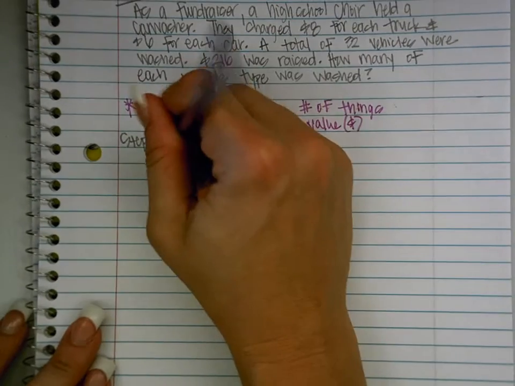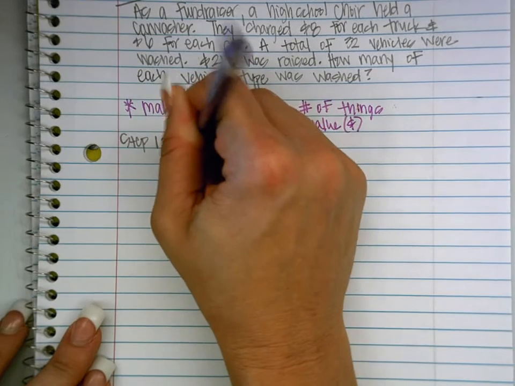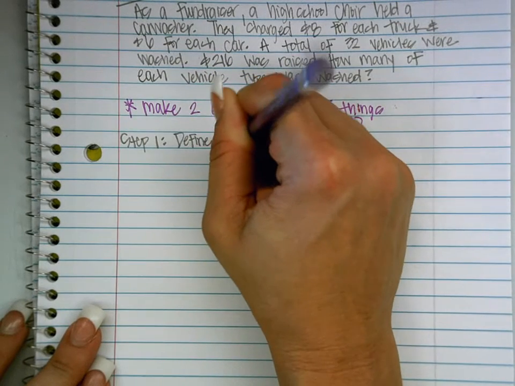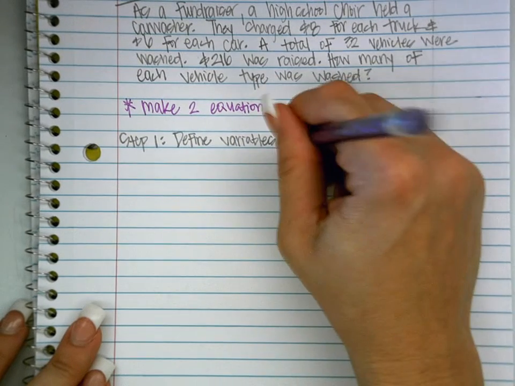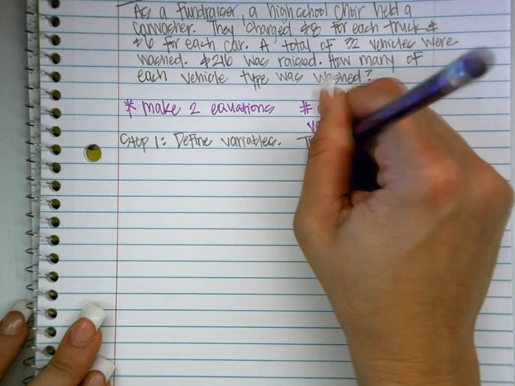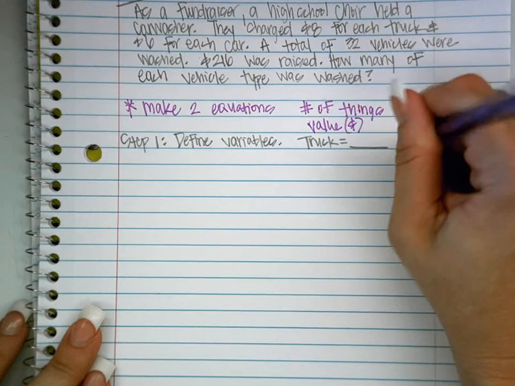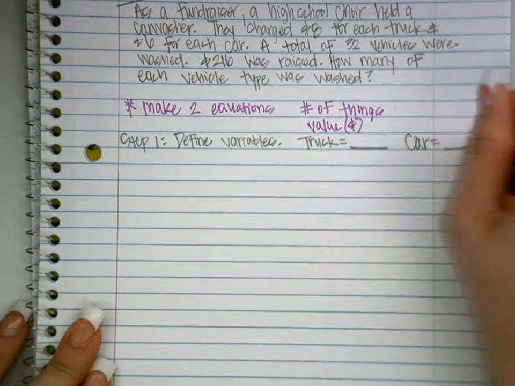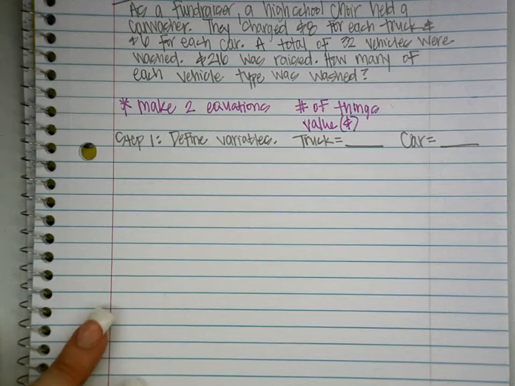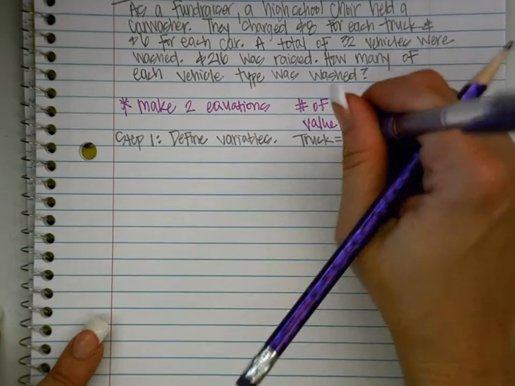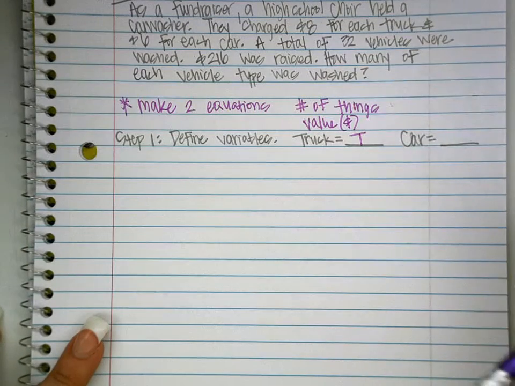So step 1 is define your variables. Okay, so in this case, you have trucks and cars. What variable would you like to use for trucks? T. Okay, what variable would you like to use for cars?